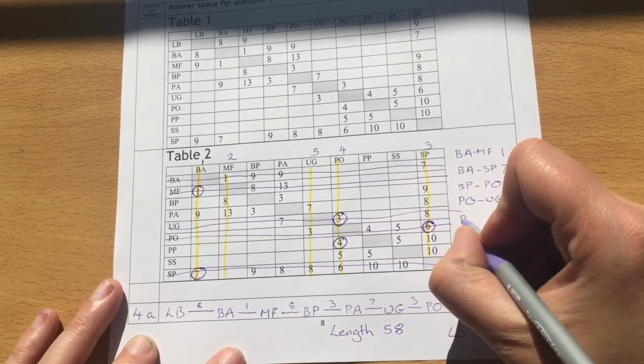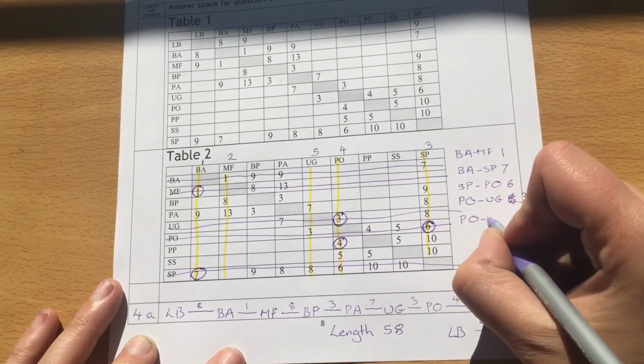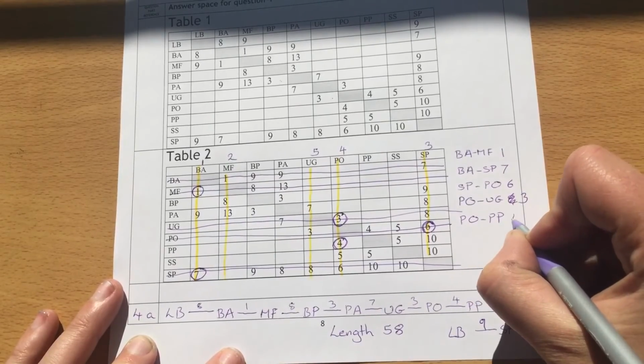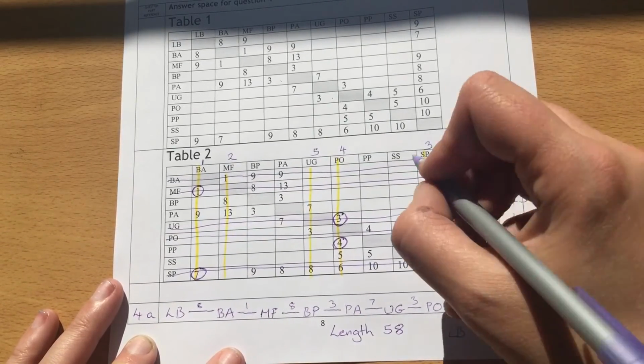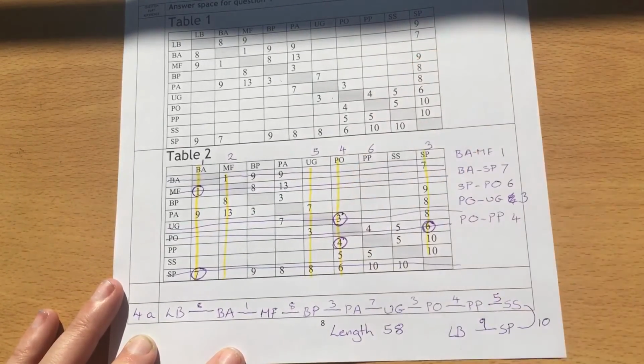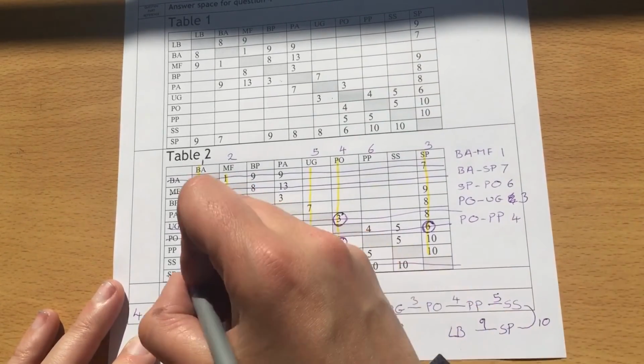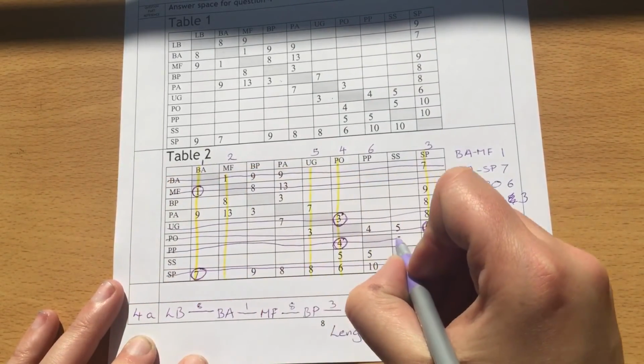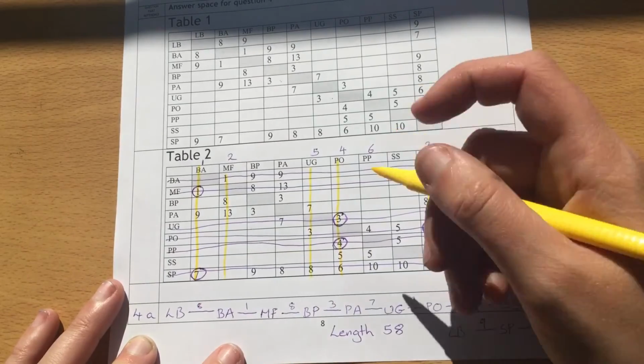So we've got PO going to PP, which is 4. So PP is going to be the 6th one chosen. We can cross out PP, and we know about what's there.